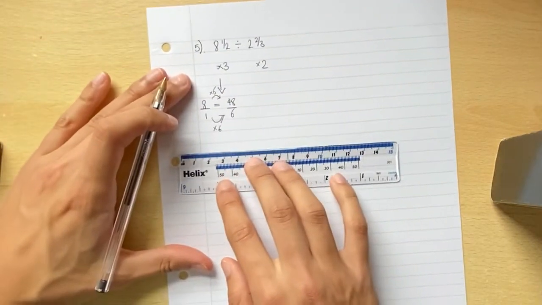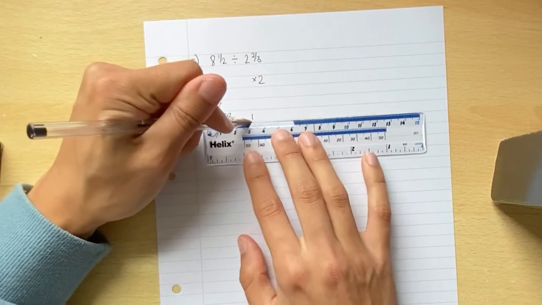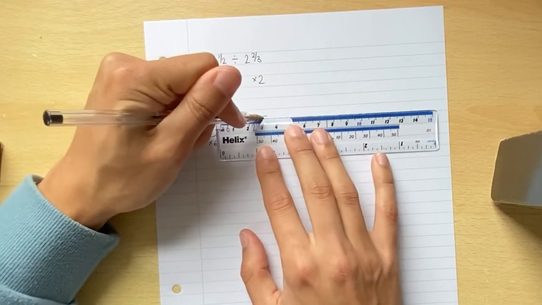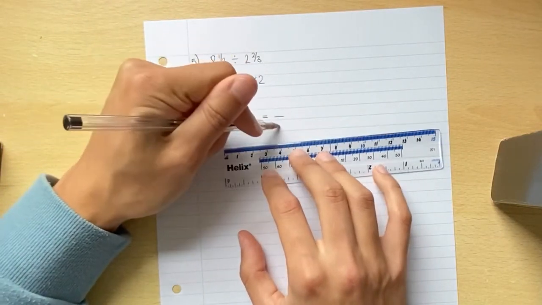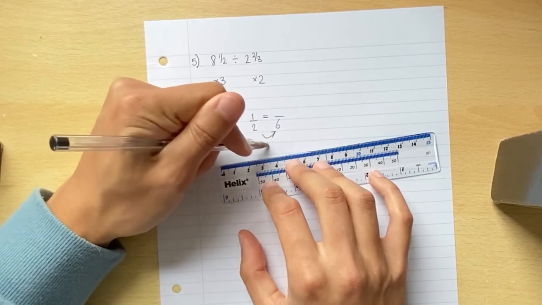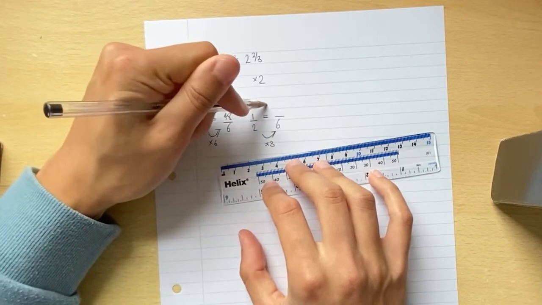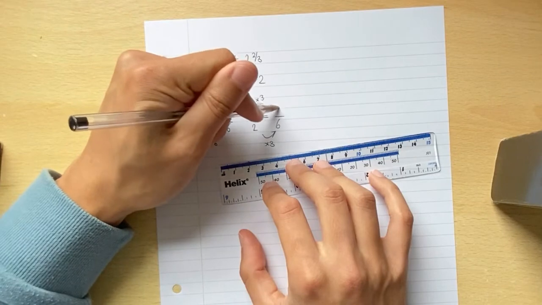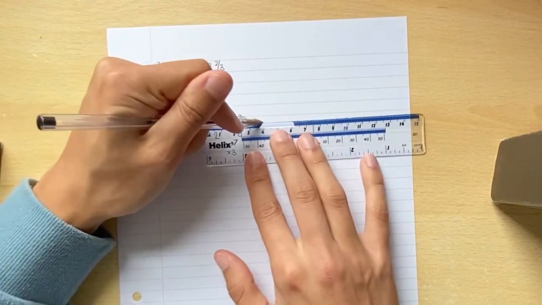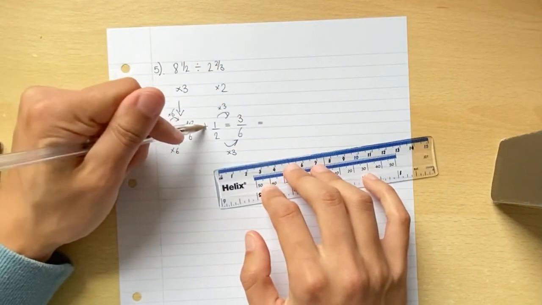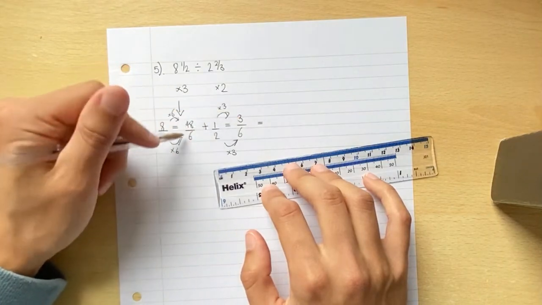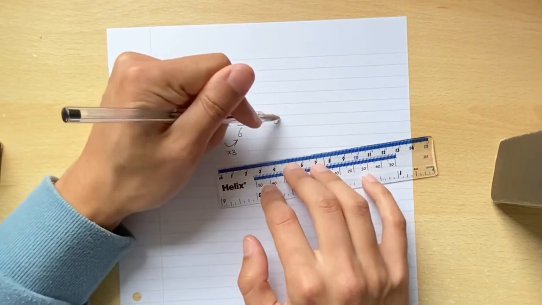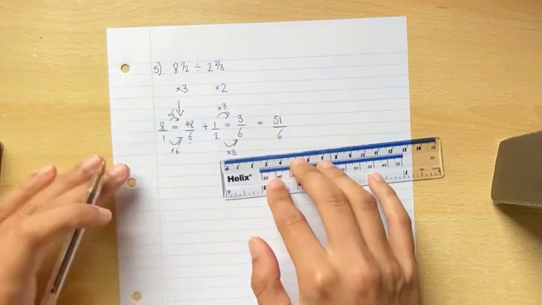And then we've got our half. So we need to get that into 6. So we're going to times this by 3. So we're going to times this by 3. Okay, so we end up with 3, 6, add 48. We're going to add them both together. And of course, that gives us 51 over 6.